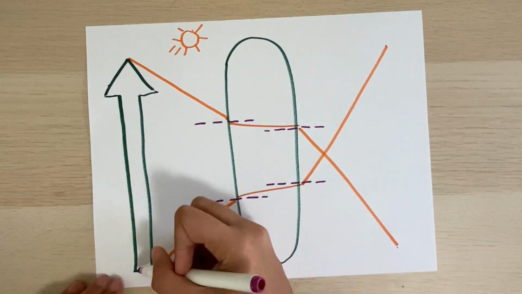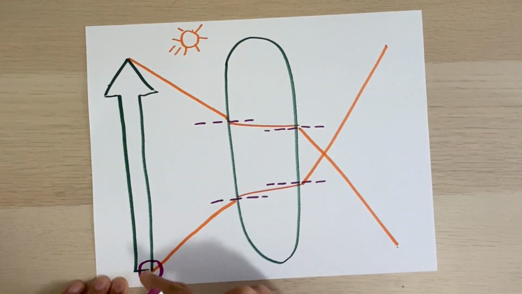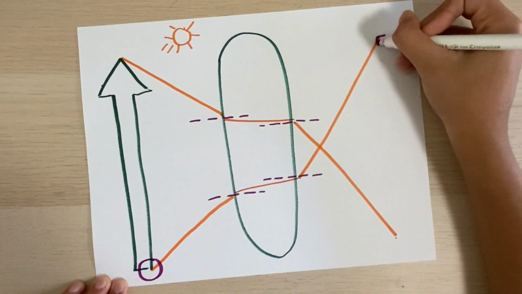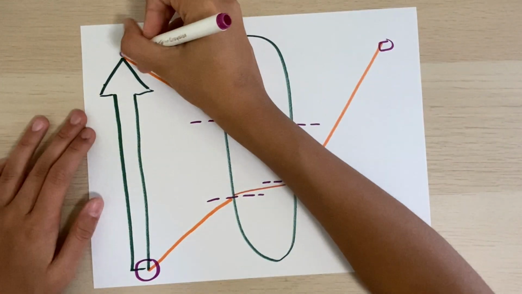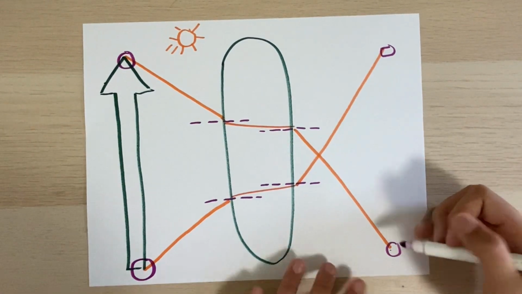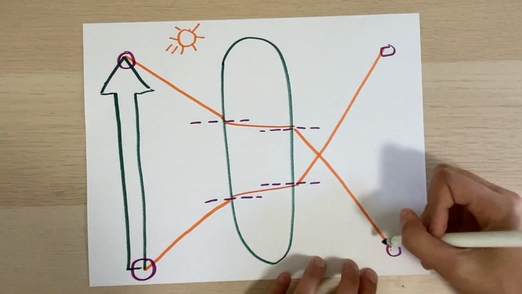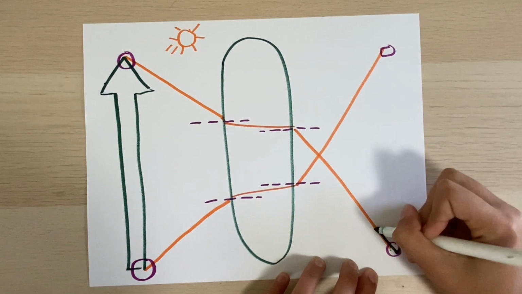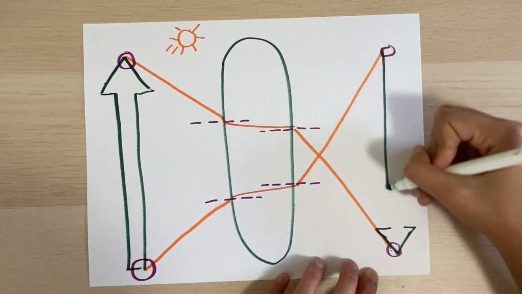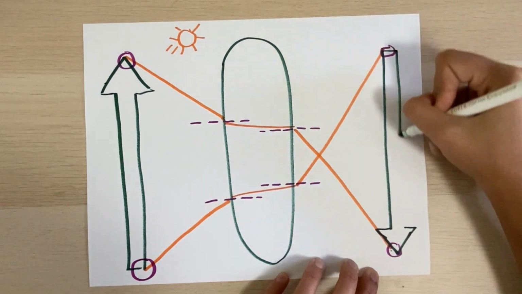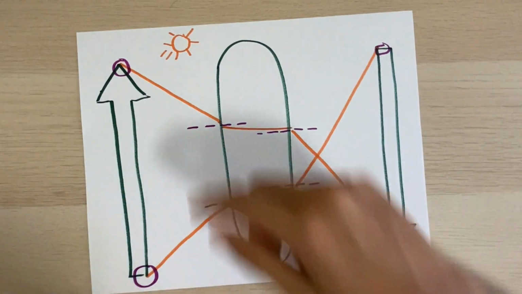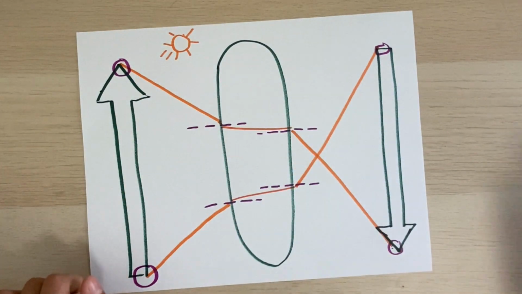But why? If you look here, the end of the arrow comes up like this and comes over here, while the tip of the arrow comes all the way over here. So now the new arrow is like this. This is the new arrow, and it has flipped around because of all this bending of light.